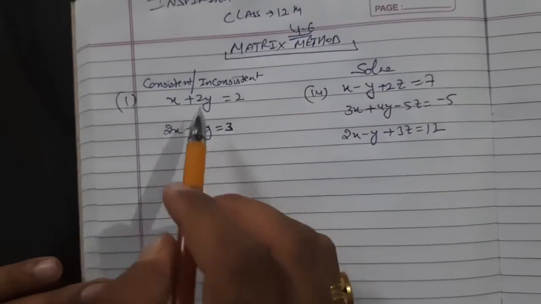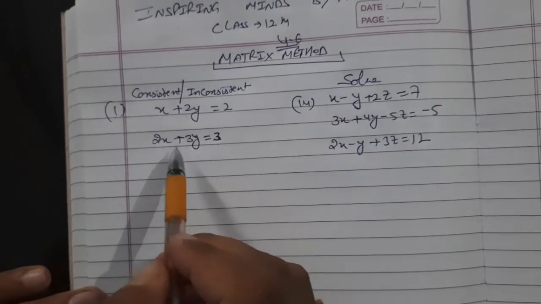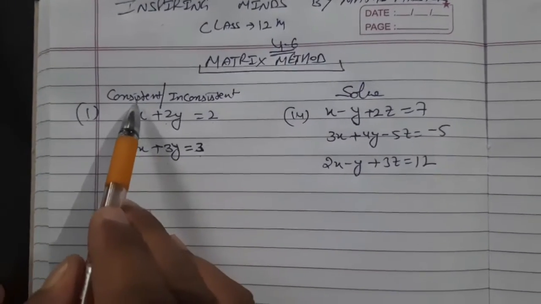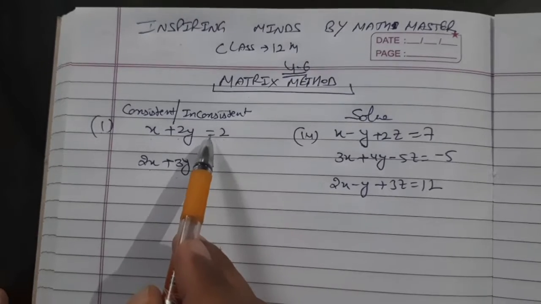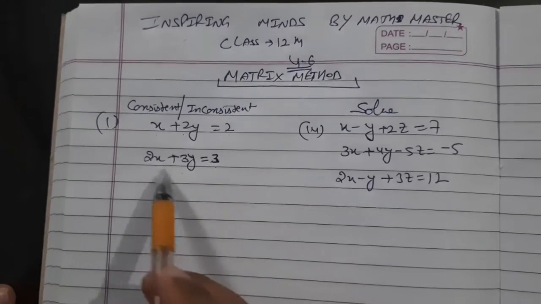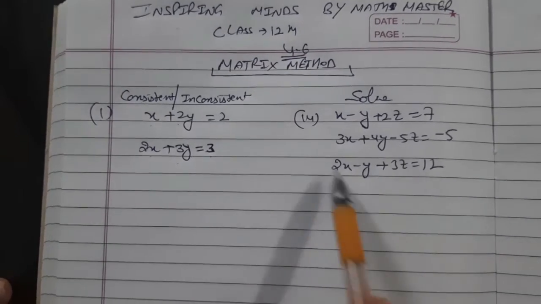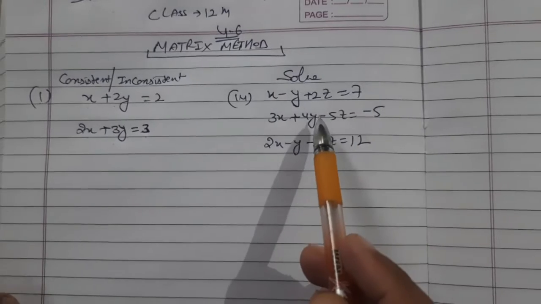First question: x plus 2y is equal to 2 and 2x plus 3y is equal to 3. We are going to discuss its consistency or inconsistency. I have written here consistent or inconsistent, that is, I have to find whether this system is consistent or inconsistent. And for the other question, if it is consistent, then I have to solve it.